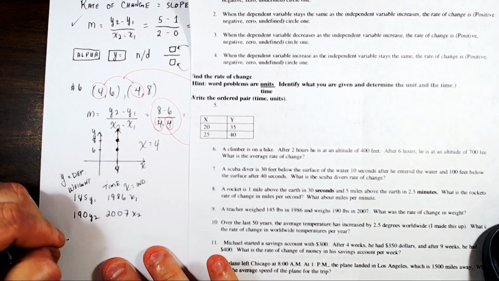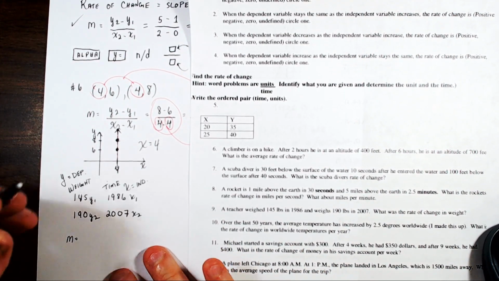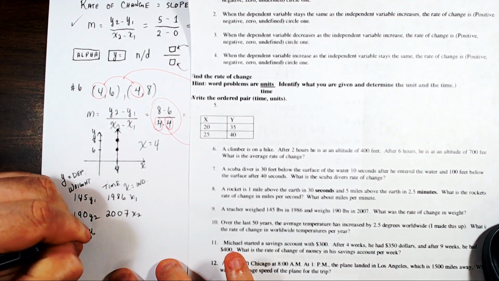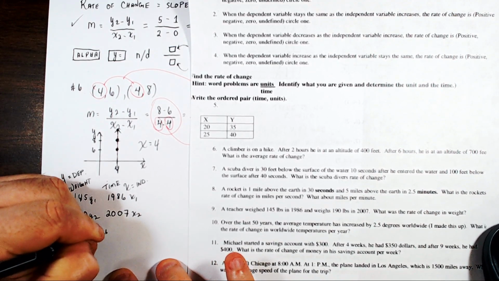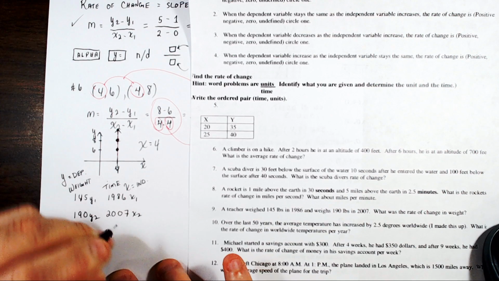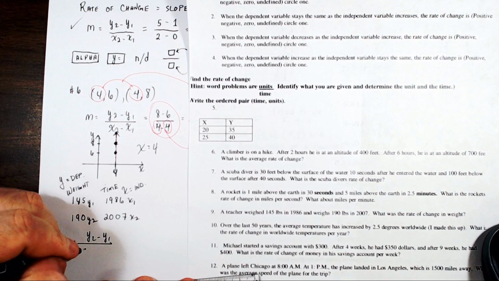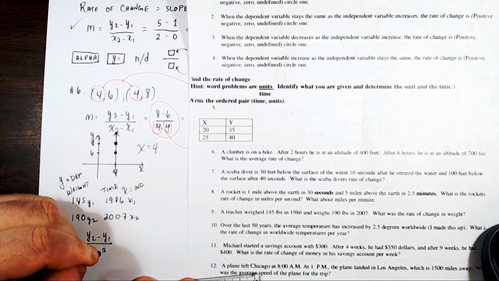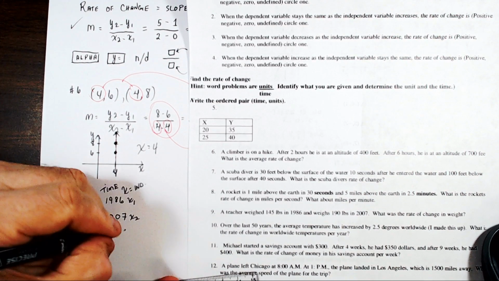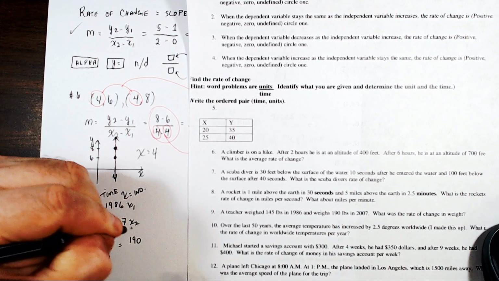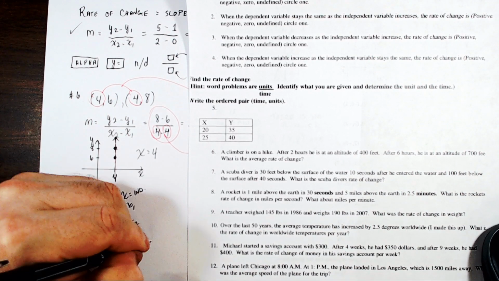So in this case, we're going to look at our slope formula. Our rate of change formula is going to be y2 minus y1, and that is divided by x2 minus x1. Let's plug in our values. Okay, y2 is 190. y1 is 145.